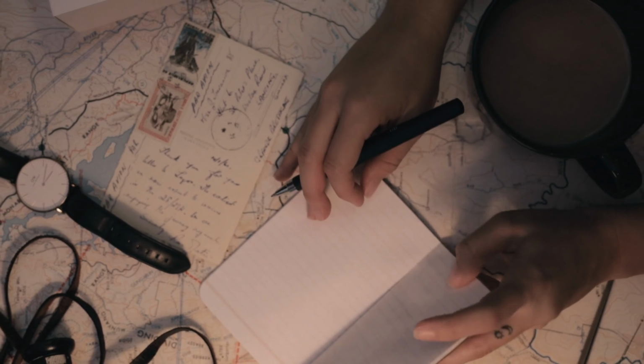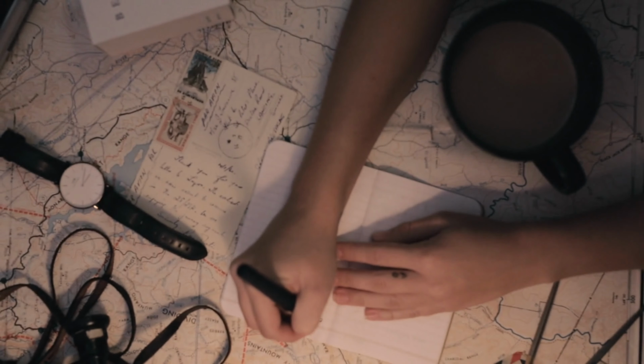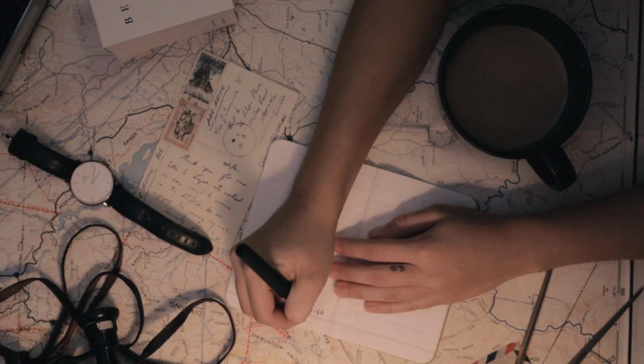Welcome to Flutter Roadmap. Please join me as we travel the road to becoming a Flutter developer. So let's go.